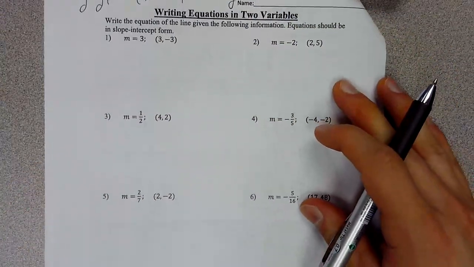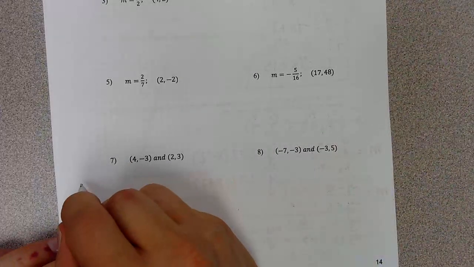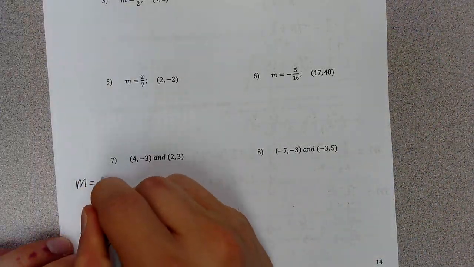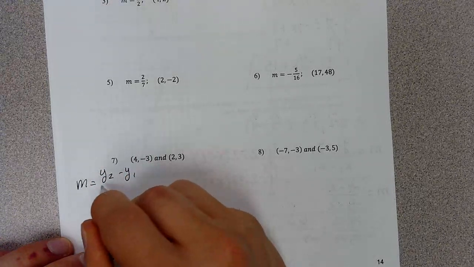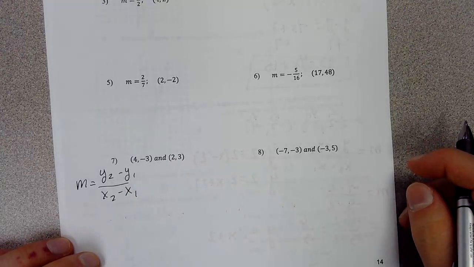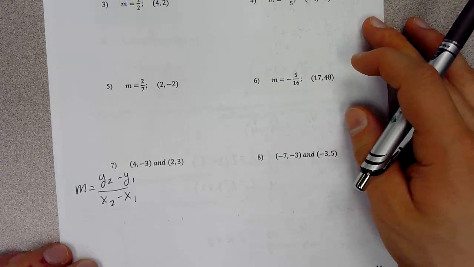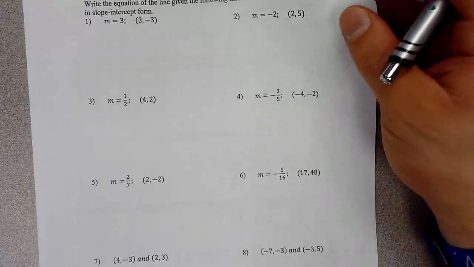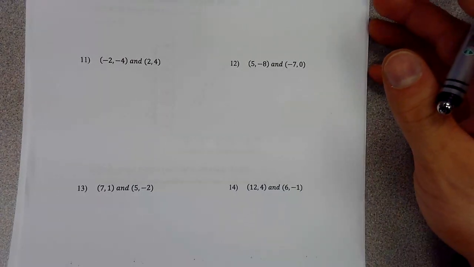Now, I will say, for problems 7 and 8, you will also need slope form, which, as a reminder, is m equals y2 minus y1 over x2 minus x1. But those will only be for problems 7 and 8. Your goal is to complete all these problems, 1 through 8. If you would like additional problems, page 15 has more problems like 7 and 8.